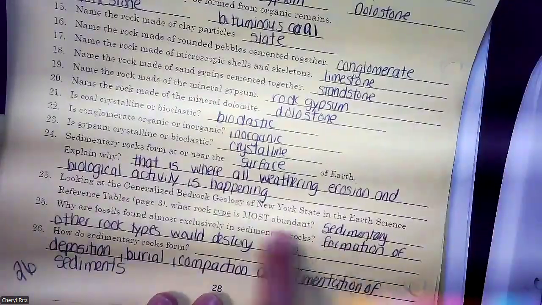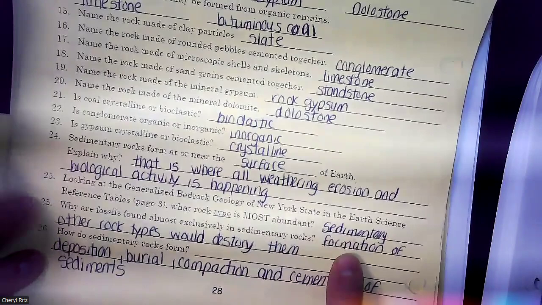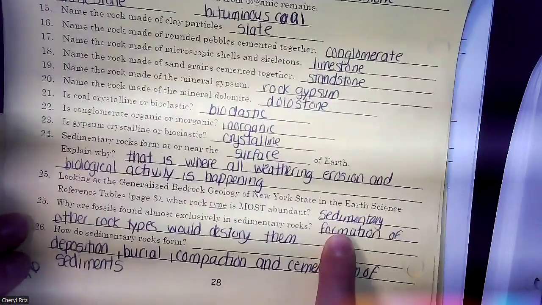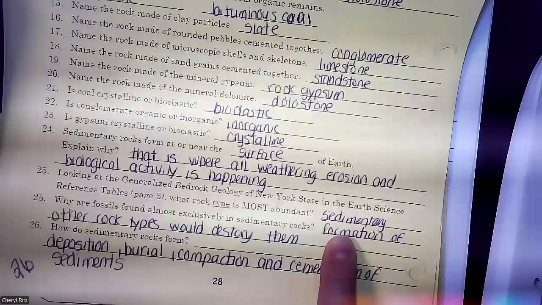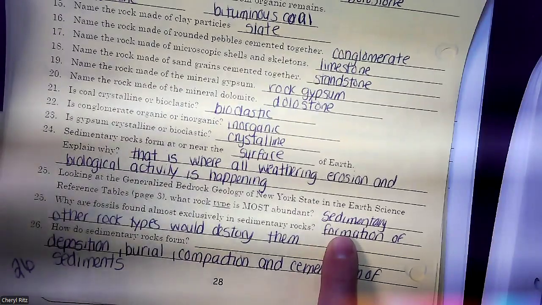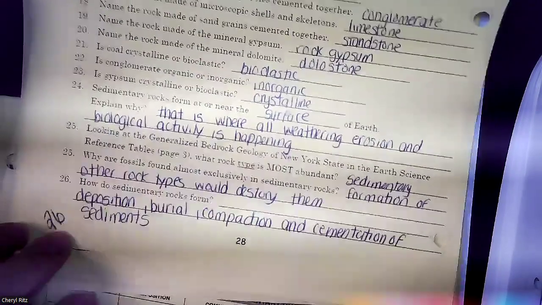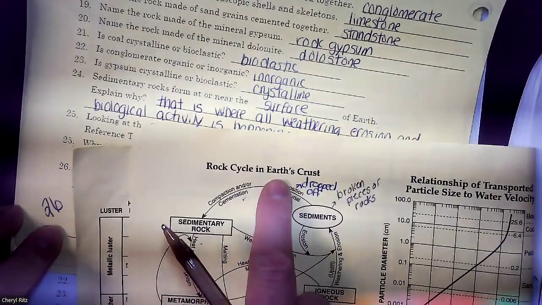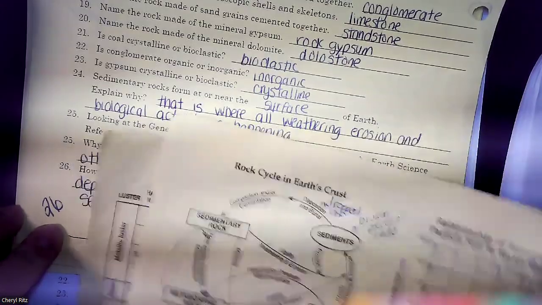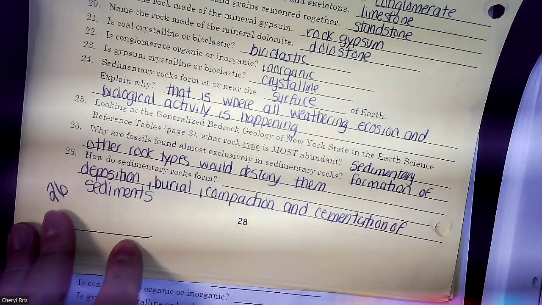The first question, 25, is sedimentary. The second 25 here is that those basically explain that the formation of the other rock types would destroy a fossil. Or you could say because sedimentary rocks are exclusively formed on the surface. Either one. And then finally 26, straight off of the rock cycle. They happen when sediments get deposited, buried, compacted, and cemented together. I used deposition, burial, compaction, and sedimentation of sediments.